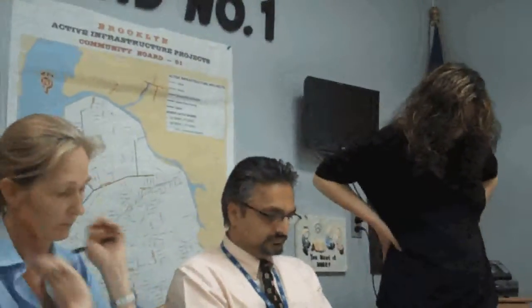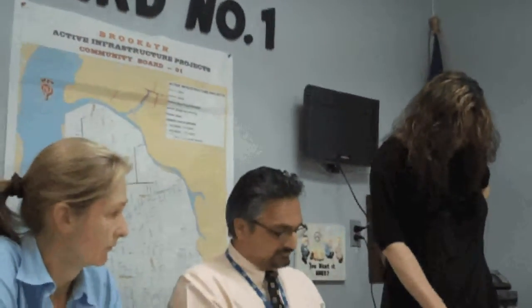Agenda is, where are we? Committee discussion on the development of preliminary and final design for reconstruction of West Street from Eagle Street to Quay. And presenting is Mr. Patel from DDC, and I don't know if you're gonna mention anything?